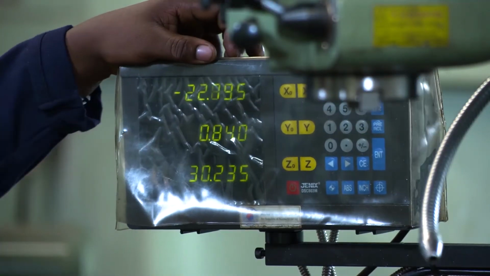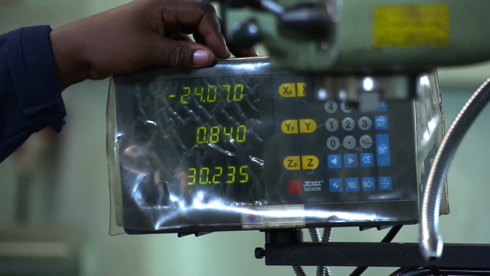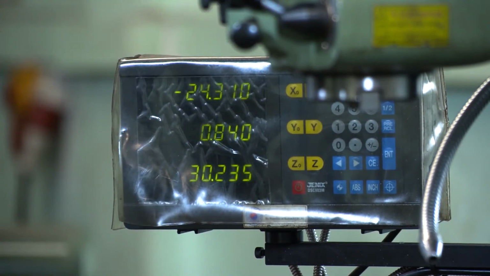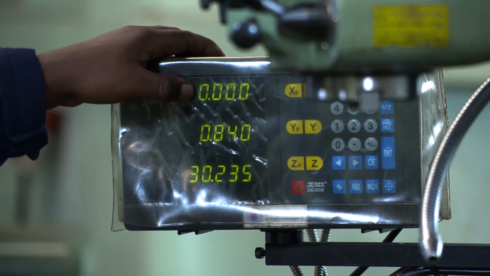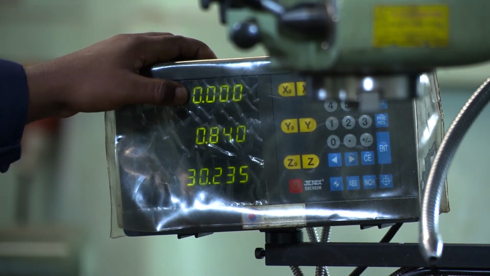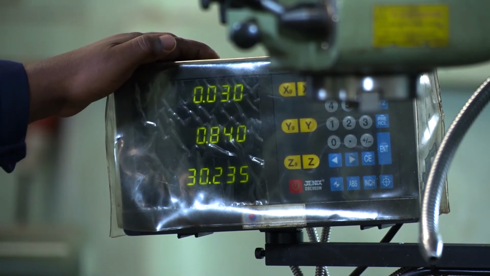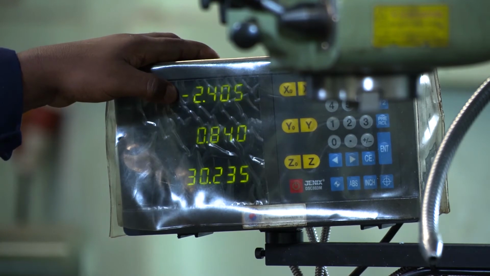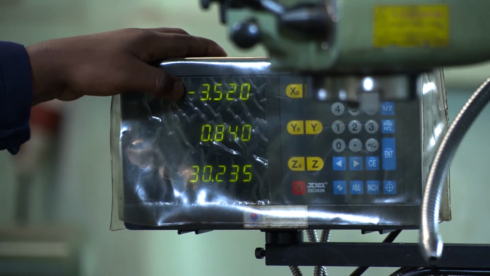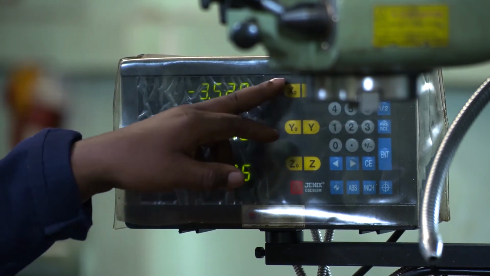So there is a change of sign. It means that from the initial position, when you change the direction, the machine can also change to the negative sign. It depends on the initial position that has been set.